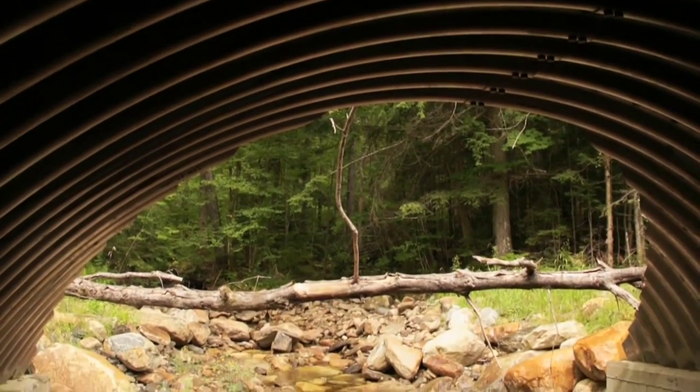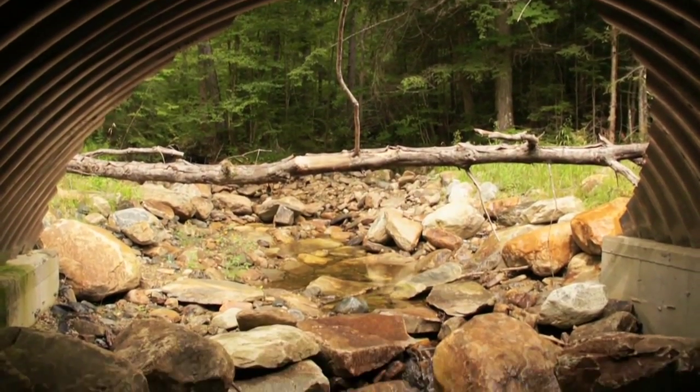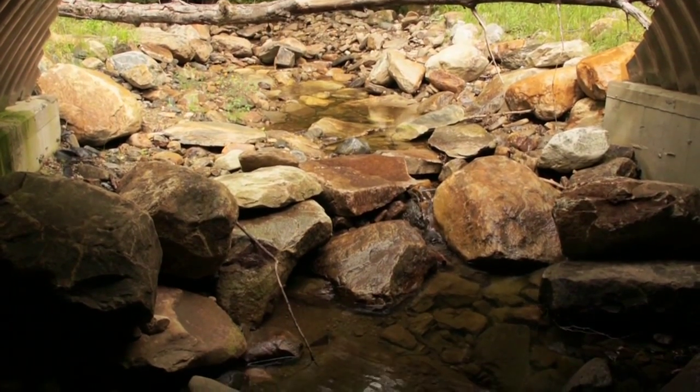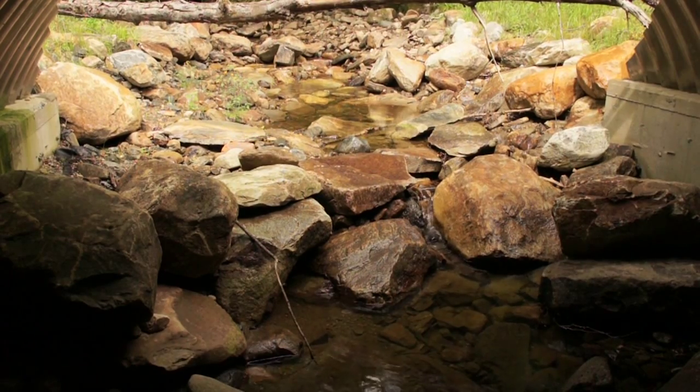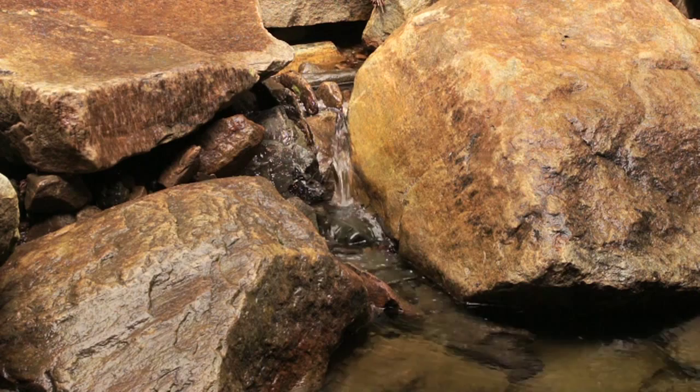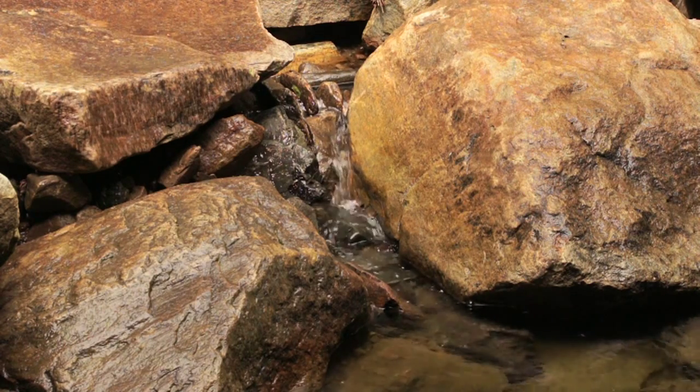This one had several steps up through it, and as a natural stream on a large event, those will mobilize and move, and that's the way it's designed. So while those did move, other boulders and features filled in behind them, so it just recreates itself like a natural stream would.